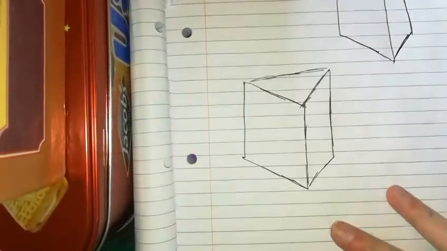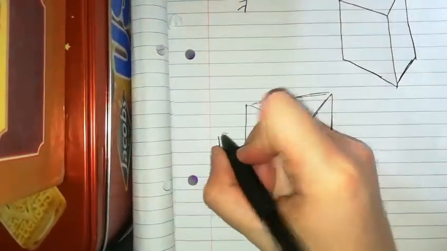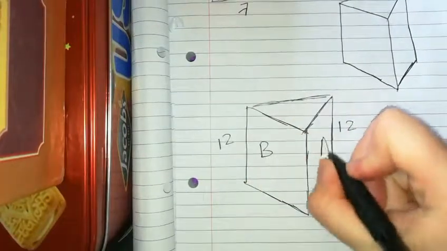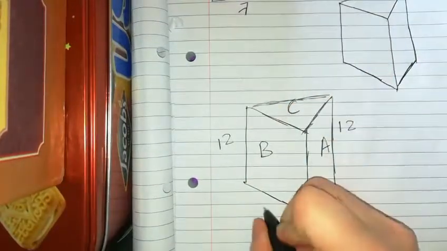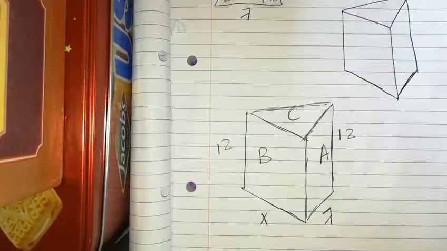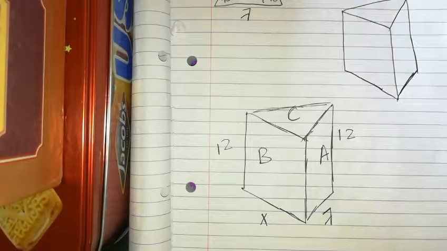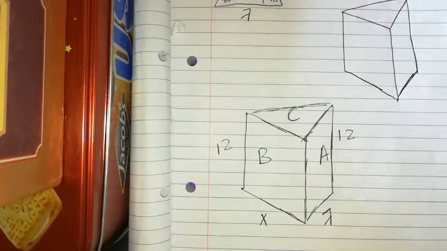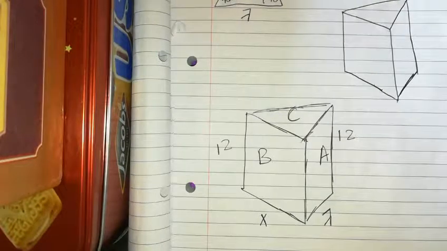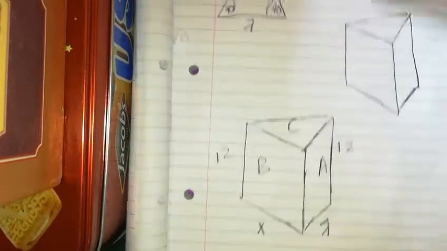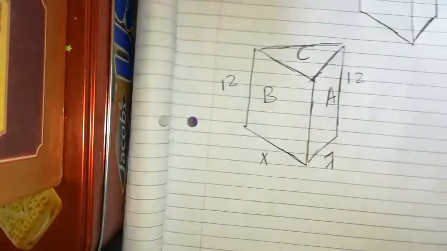So I'm just going to label in the sides that they've given us. This is 12 here, this is B, this is A, and this is C, and this is X, and this is 7. They say the prism is shown in the diagram on the right. It has a height of 12. 3 of its faces are labelled A, B, and C. Find the area of each of the faces labelled A, B, and C. Give your answer correct to the nearest centimetres squared.